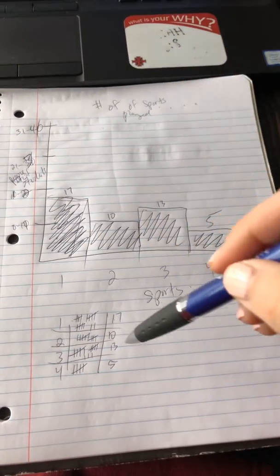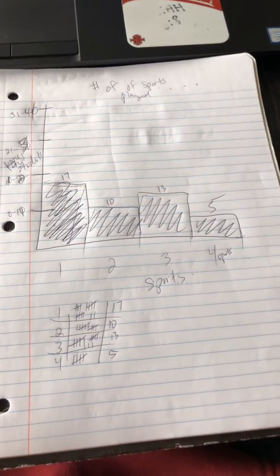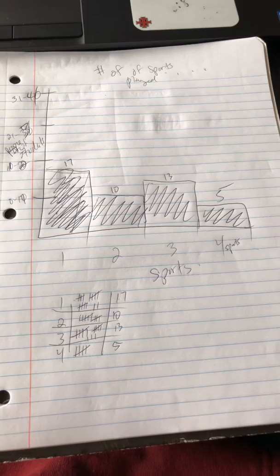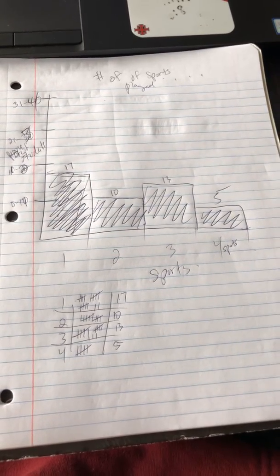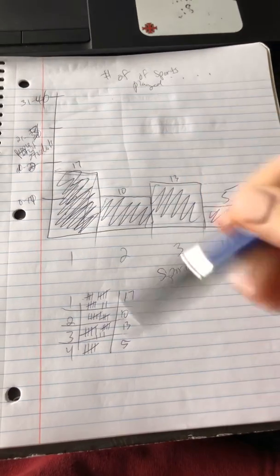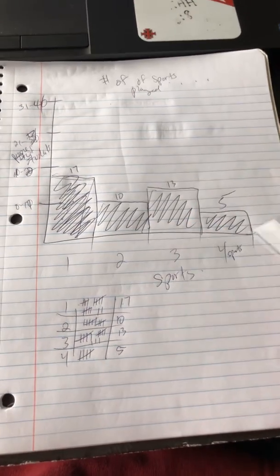So this is sports played. Okay, this right here, if you were to turn it into a histogram that looked like this, you would get not the best grade. This is probably C minus, D plus work right here. Very sloppy. Very sloppy. But I wanted to quickly go through it and have you do it.